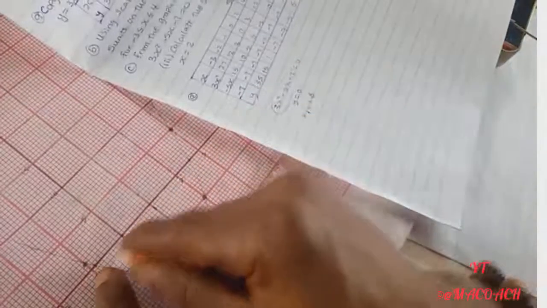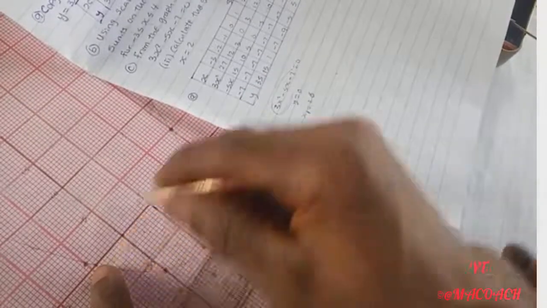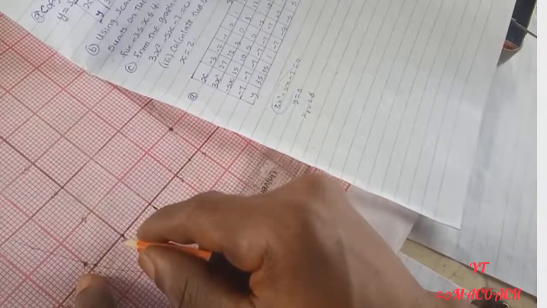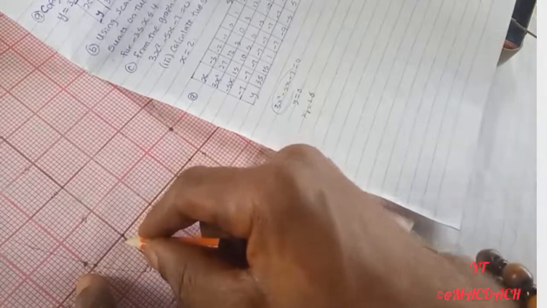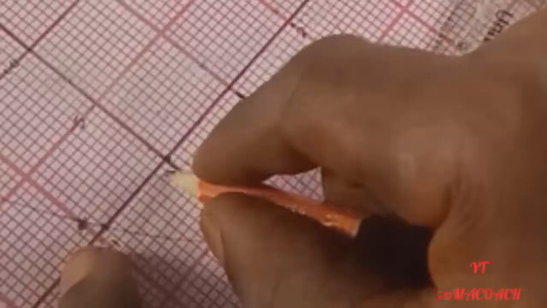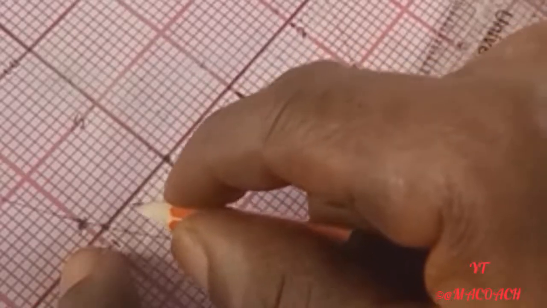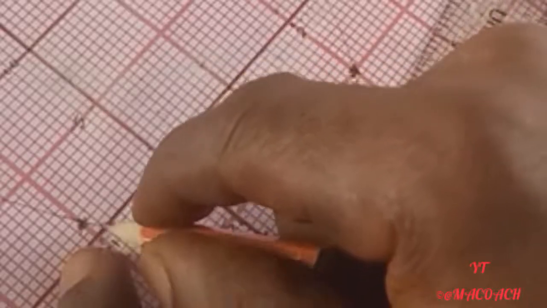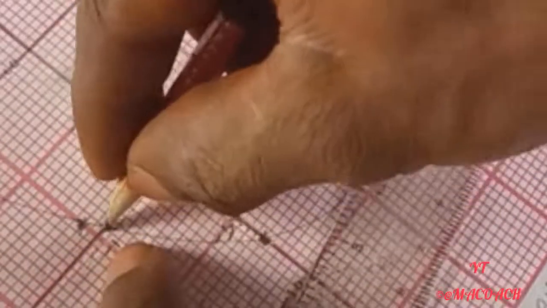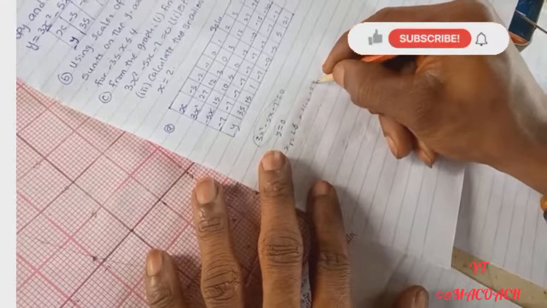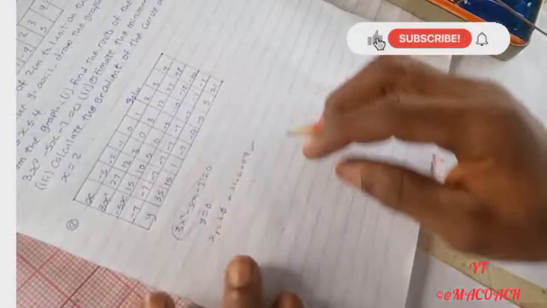Now let's go to the negative side for the second value of s. Here we have 1 unit, and each small box is equal to 0.1 unit. So counting 0.1, 0.2, 0.3, 0.4, 0.5, 0.6, 0.7, 0.8, 0.9, we have minus 0.9. So s2 is equal to minus 0.9. Question 1 is solved.